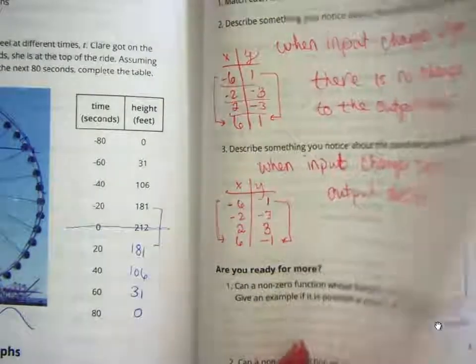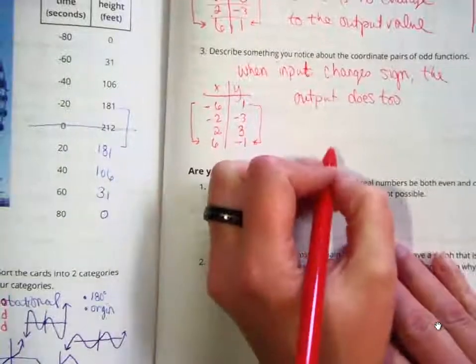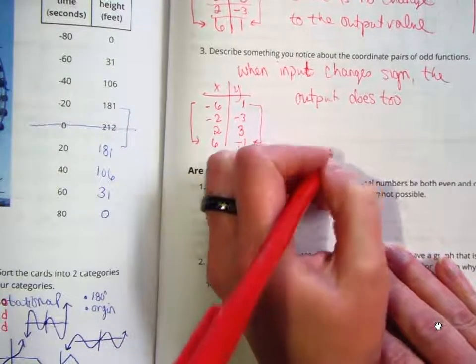There is always another option too. We have even graphs, we have odd graphs, and we also have things that are neither even nor odd. I just want to remind you that there is a possibility that something might be neither odd nor even.